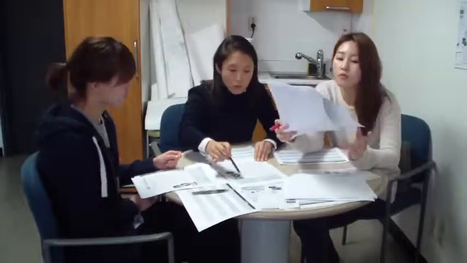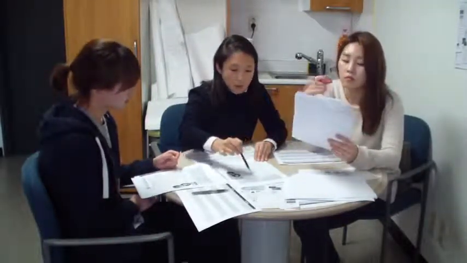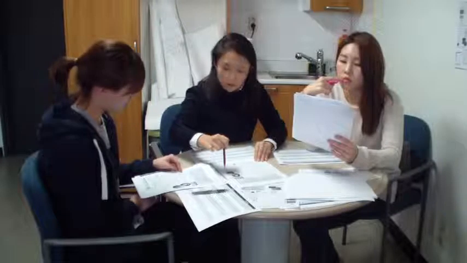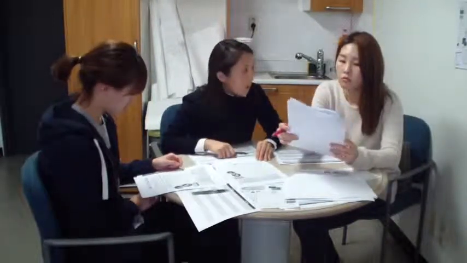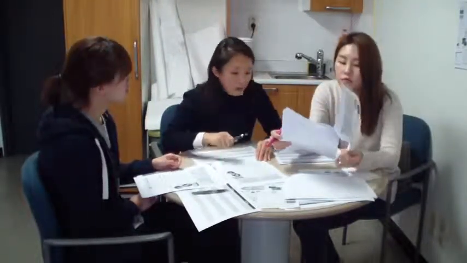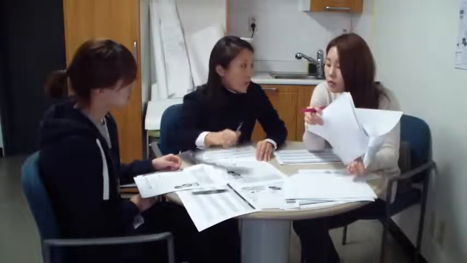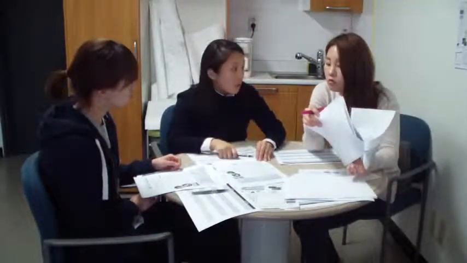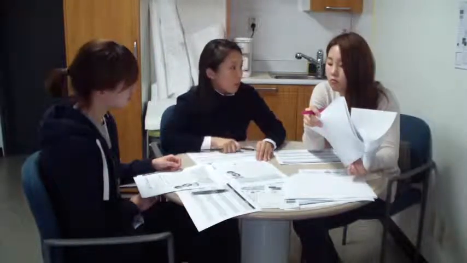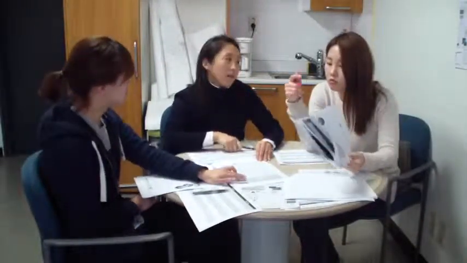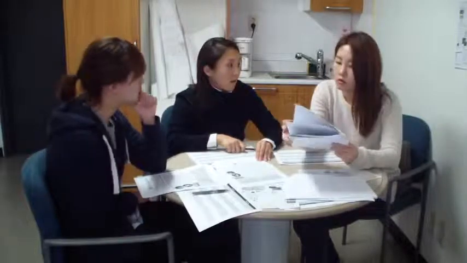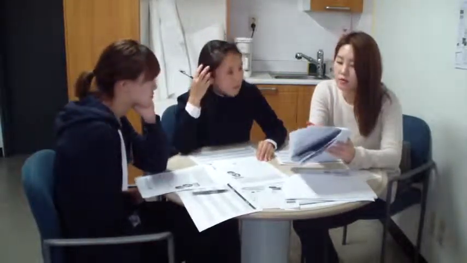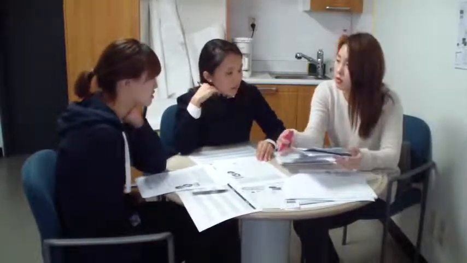So you think like omitting the whole section? Yeah, I mean the whole section of accuracy activity. So MJ is saying that we just move on to the fluency for this grammar point. But I think it's better to put in some accuracy.